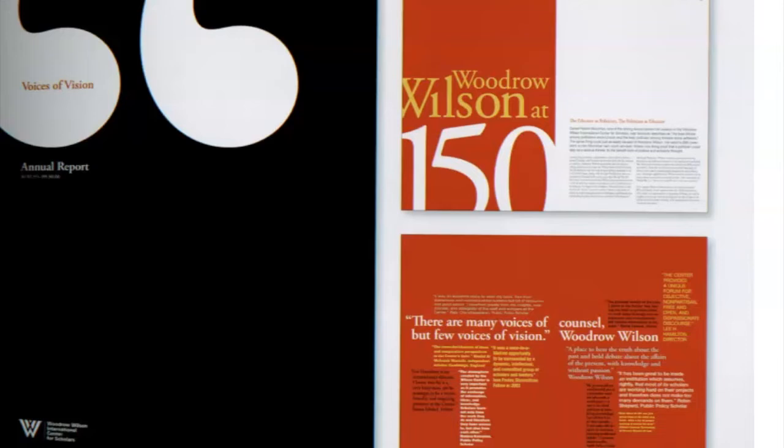So here we see an annual report cover and a couple of spreads within, and you can see some very drastically different design elements. Extremely different sizes of type, color. You can see a great amount of white space. You can see different typefaces as well.